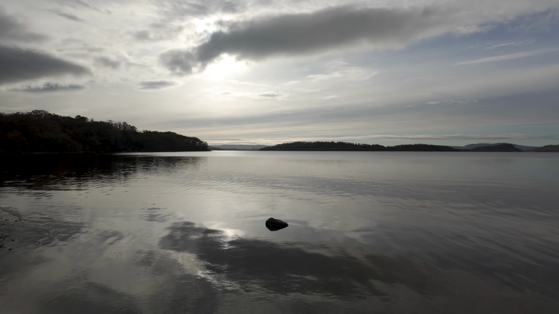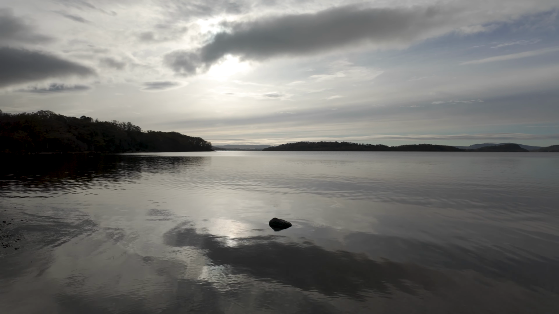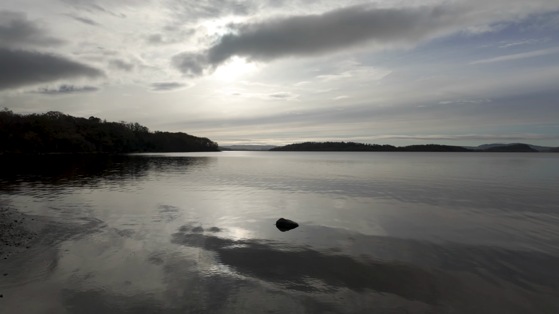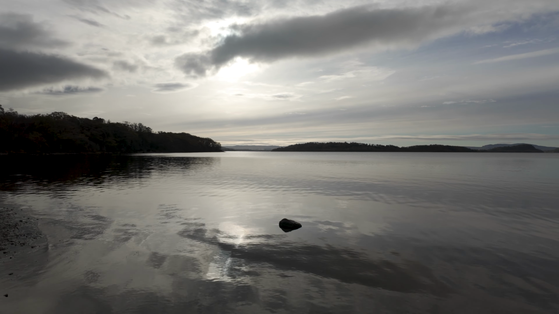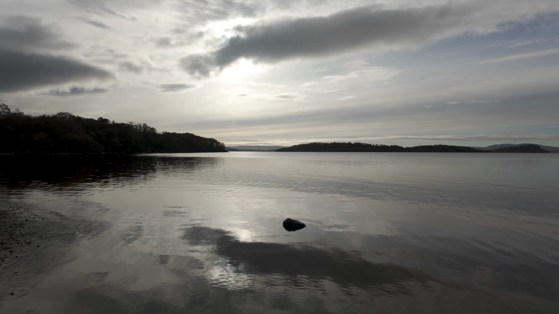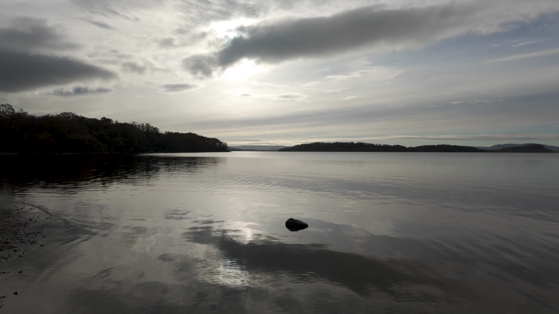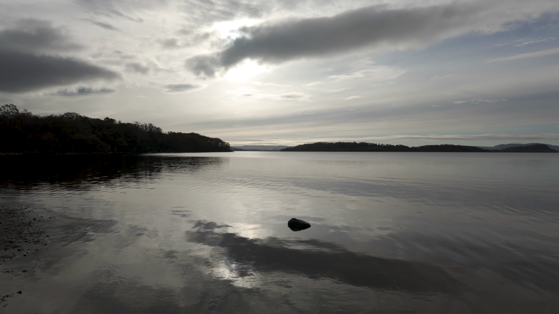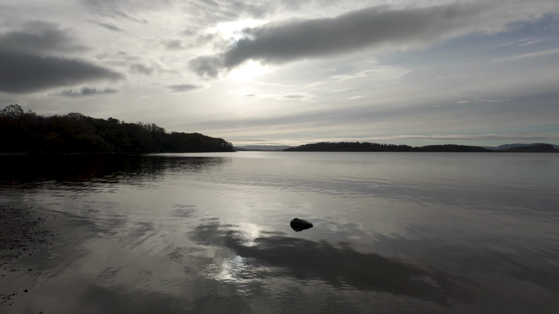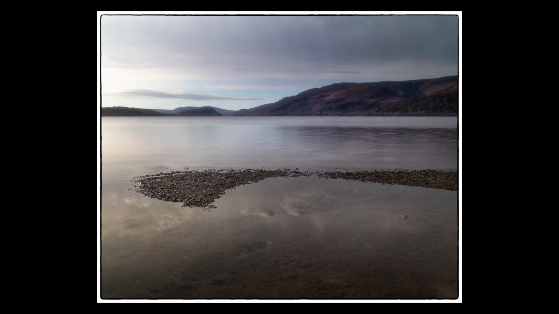Very basic composition, but that rock and the reflection of the sun really just adds to the image, I think. So I'm going to underexpose again. I'll probably take a slightly longer exposure in case I need any details, but I'm going to expose for the highlight, which is obviously going to be the reflection of the sun, and we'll see how it looks.